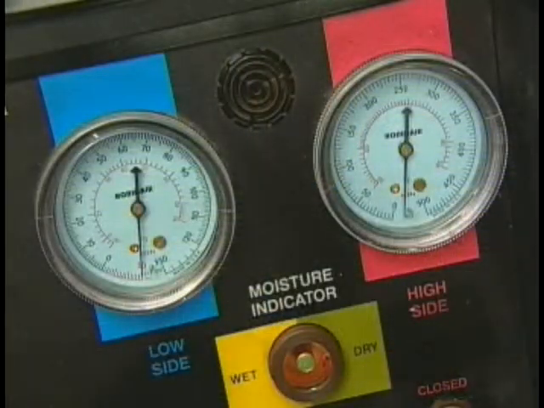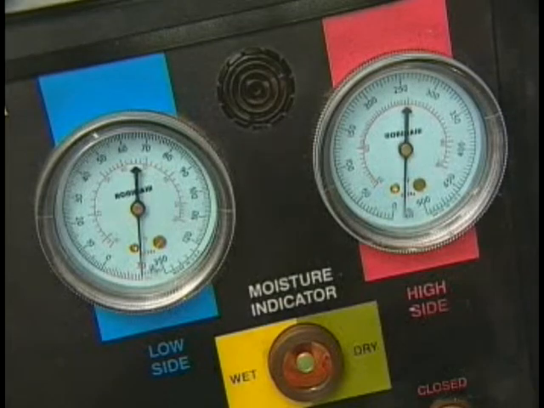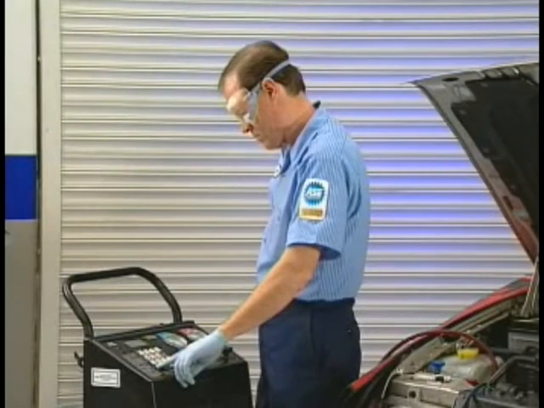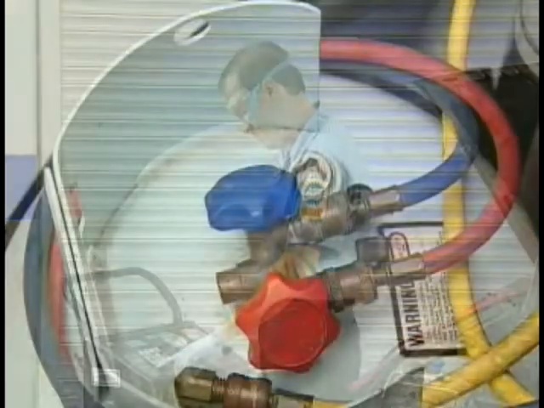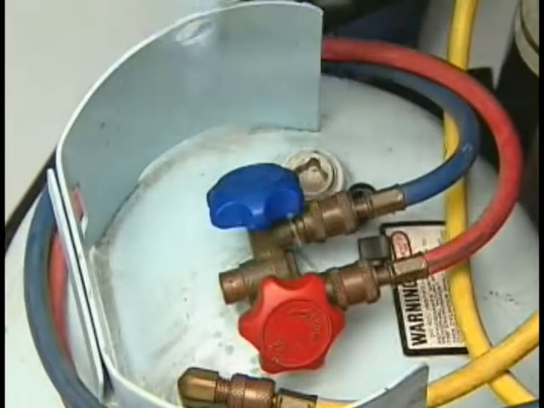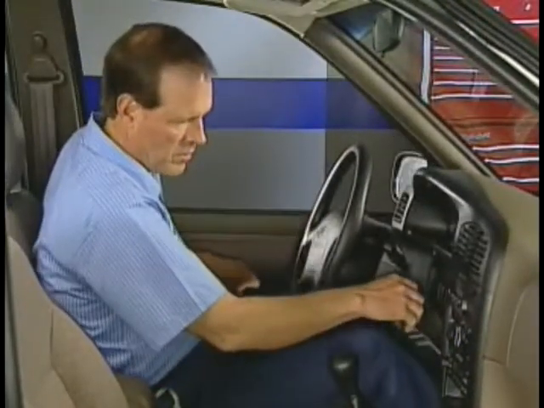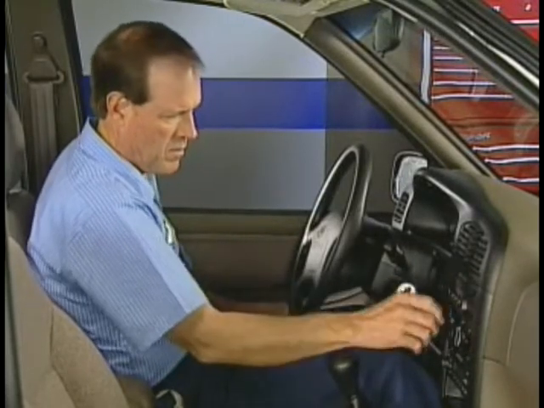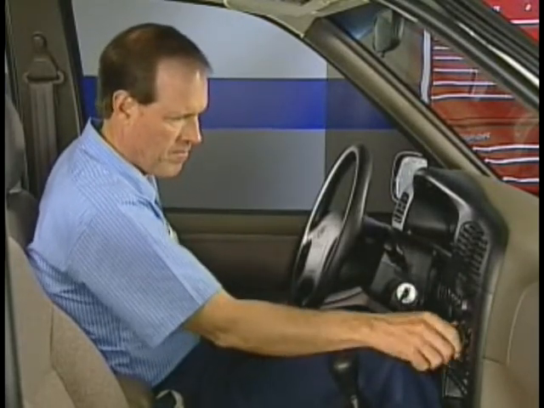Open or close the high and low side pressure valves as directed. Then set the amount of refrigerant that is to be used in the charging process on the recovery machine. Open the valve from the refrigerant tank to start the flow of refrigerant to recharge the system. Start the engine and turn the air conditioning on. Allow the system to run for at least 5 minutes to stabilize.